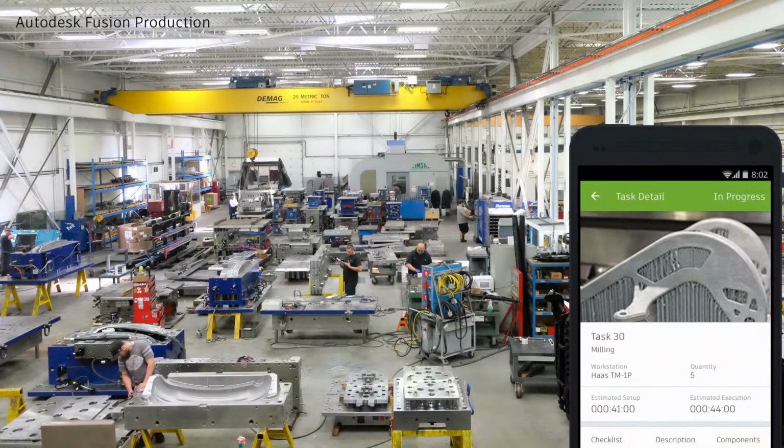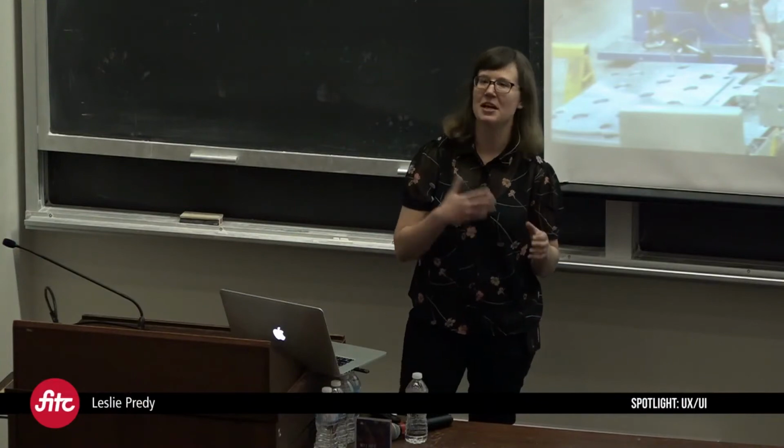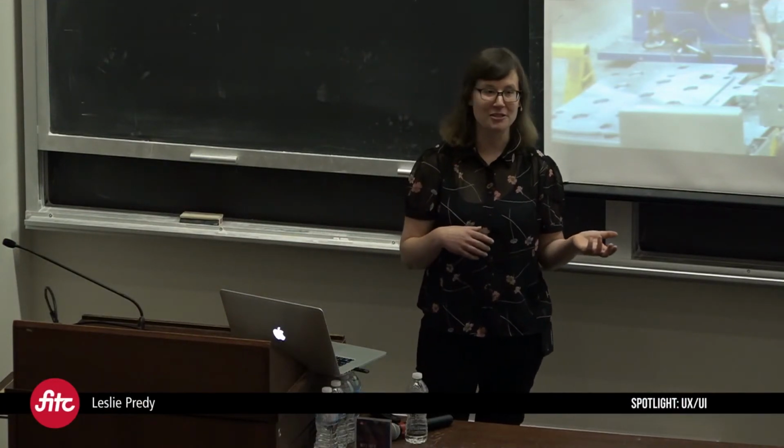I'll phrase it like this. It's like the Nest for factories. So a Nest is an IoT thermometer. I'm sure you all know about this. You put it in your home, and remotely you can monitor the temperature of your home. You can change the temperature. It can give you alerts if your house is burning down, so you know.